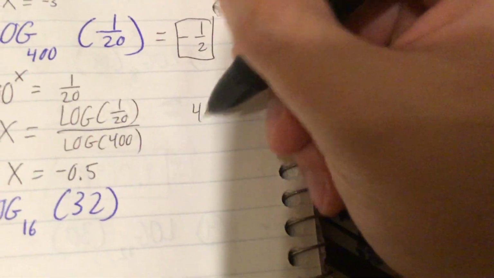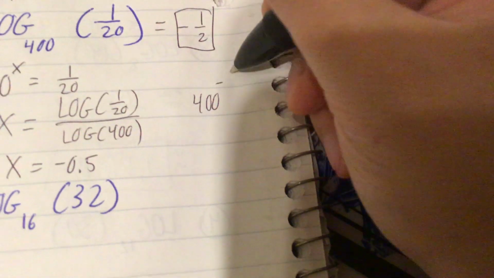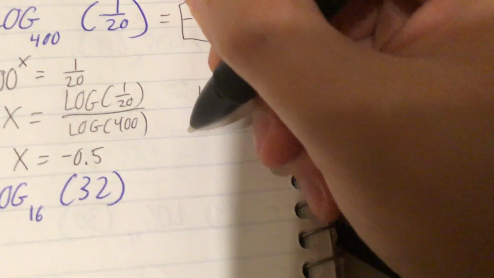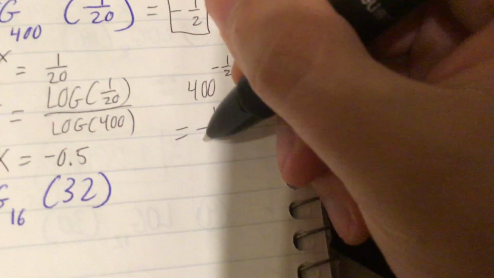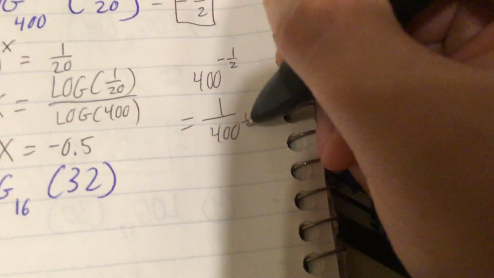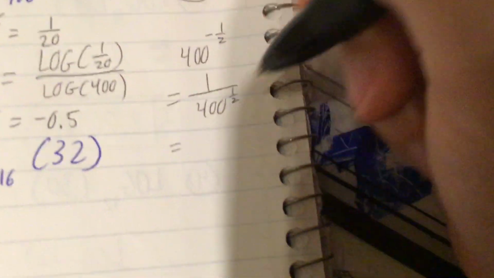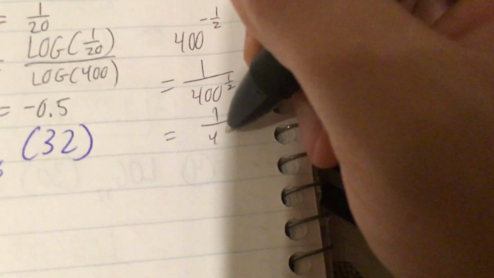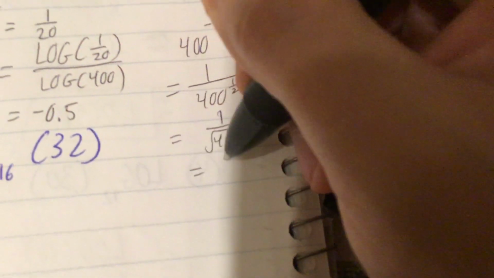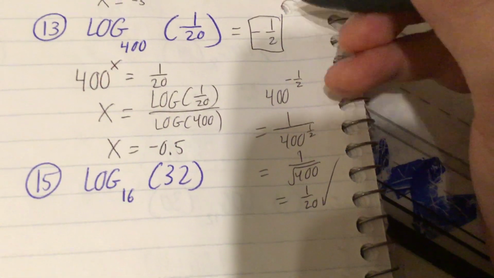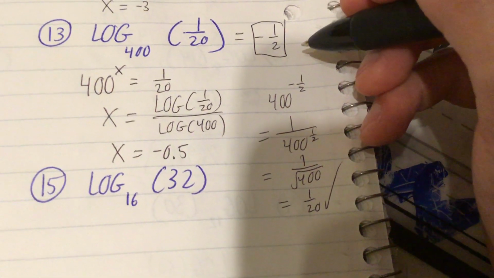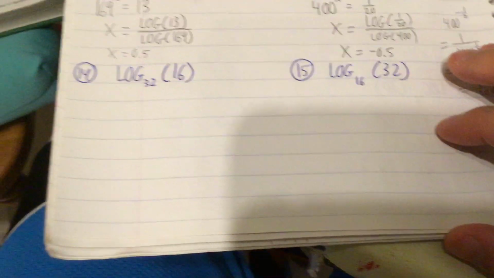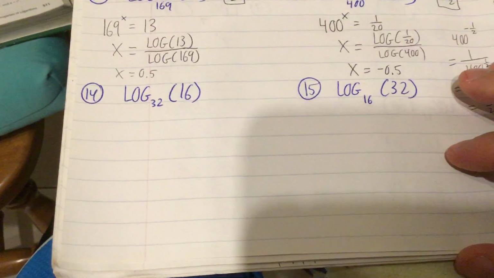Remember that if I take 400 to the -1/2 power, that's 1/400 to the 1/2 power because of the negative exponent rule. And the 1/2 power is equivalent to the square root. And the square root of 400 is 20. So that's why this rule is what it is. Okay. All right, number 14 and number 15, and then we'll call it a day.